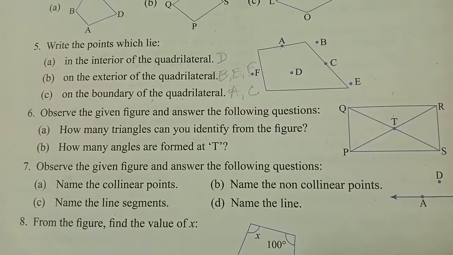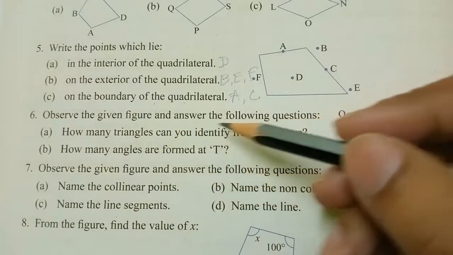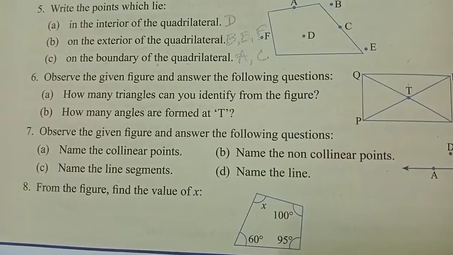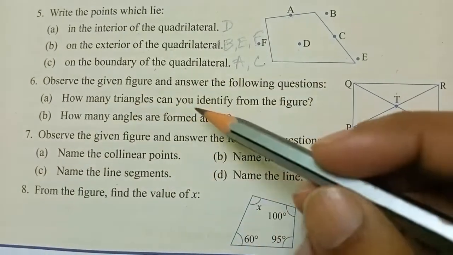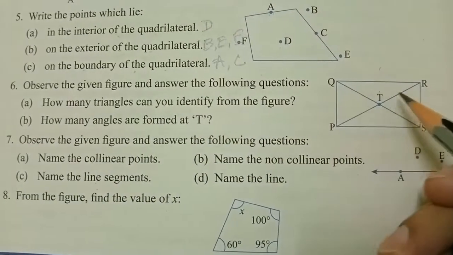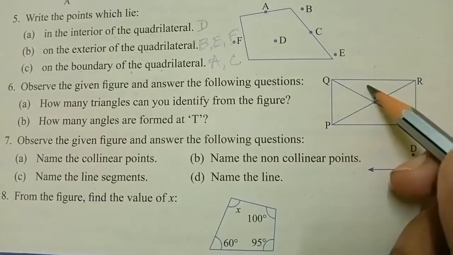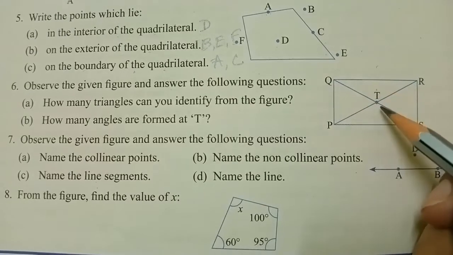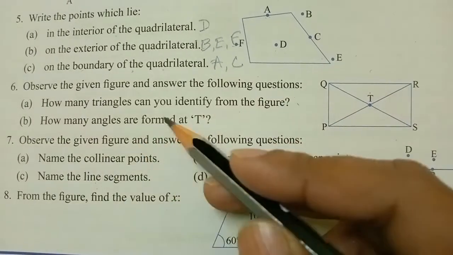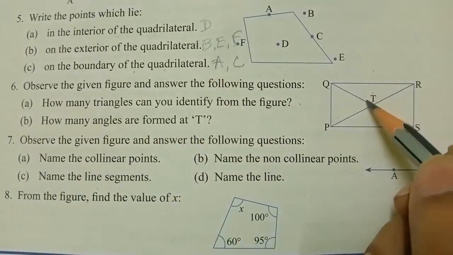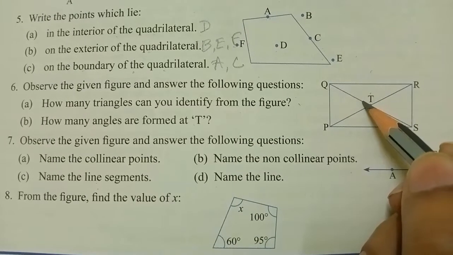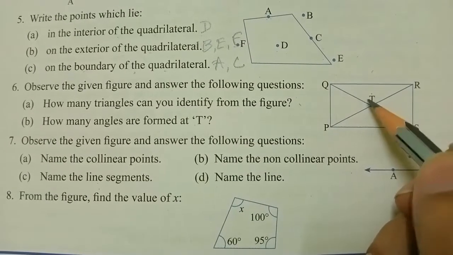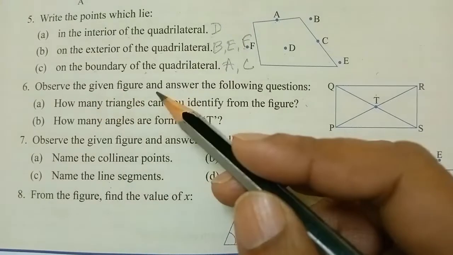Next, question number 6. Observe the given figure and answer the following questions. So the question number A is, how many triangles can you identify from the figure? So here, this is a quadrilateral inside part. How many triangles are there? You have to count it and write it here. And how many angles are formed at T? That means at T, how many angles are forming? Okay, you have to count it. So this is your homework again, question number 6.